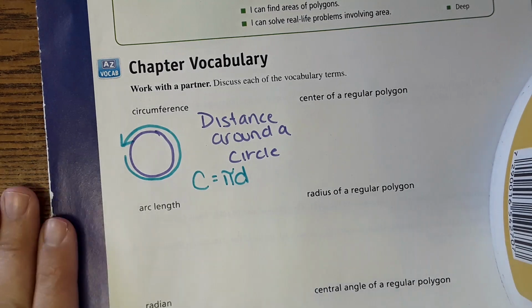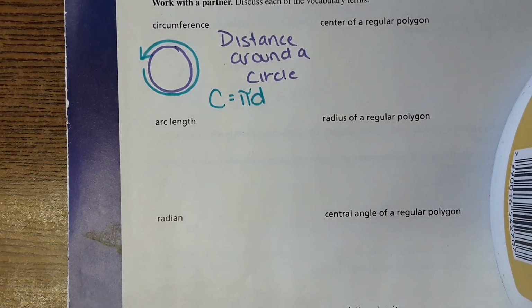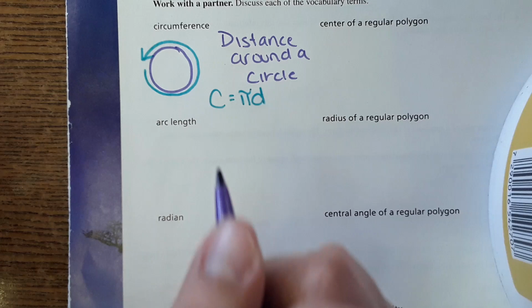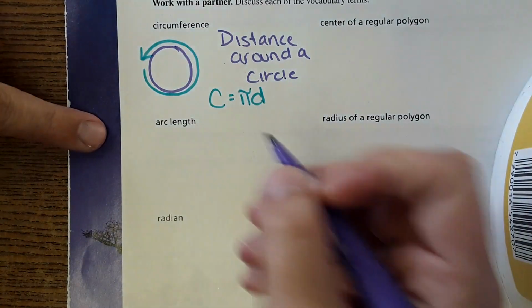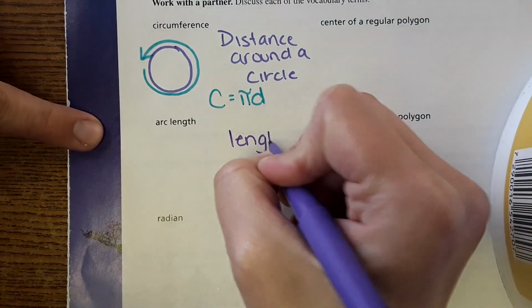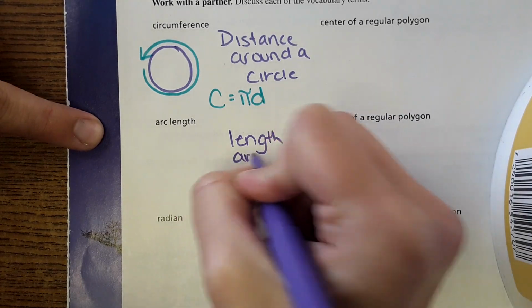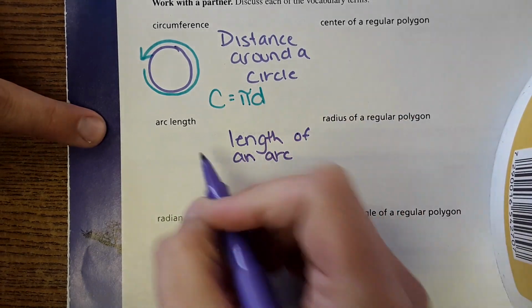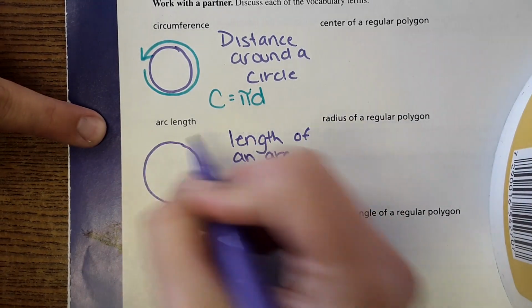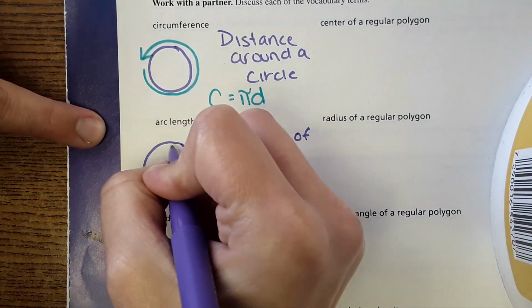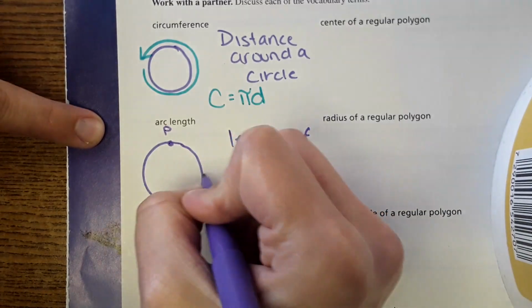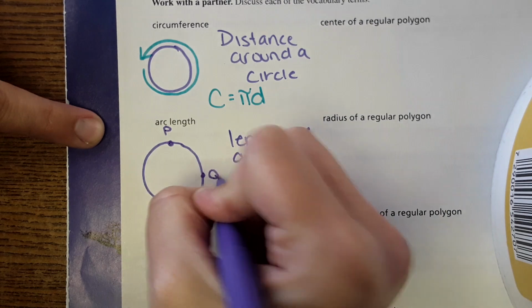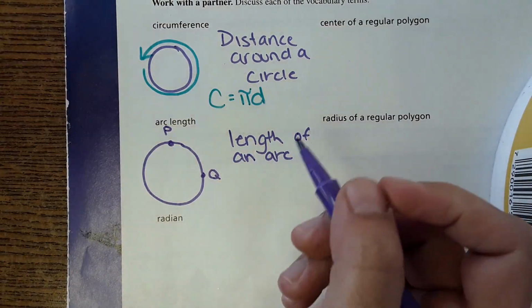Then from there, we're going to move down here. Arc length. Arc length is what we're focusing on today. Arc length would be the length of an arc, just like it sounds like. Length of an arc of a circle. So we have a circle, and let's say they want to know what the length is from P to Q. It would be like a portion of the circle.